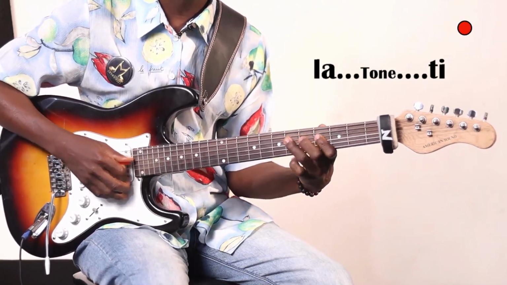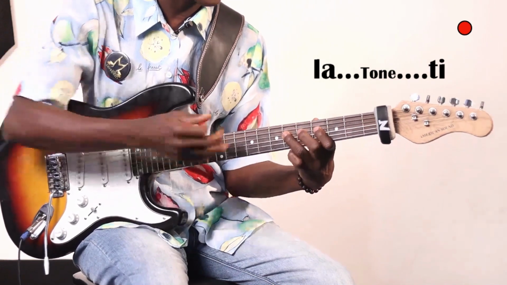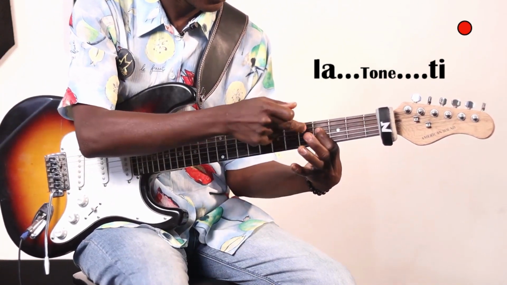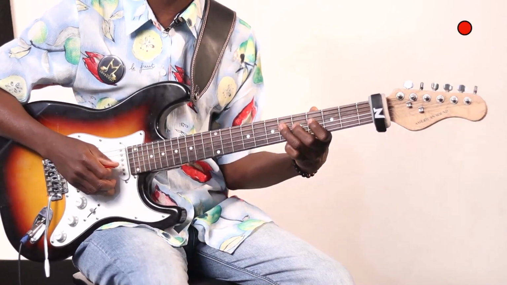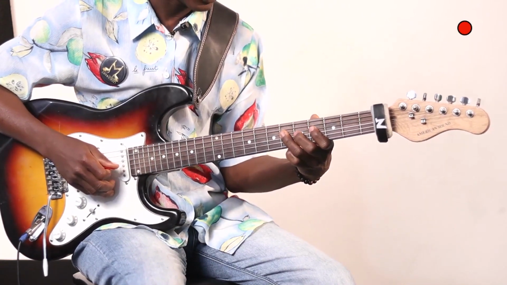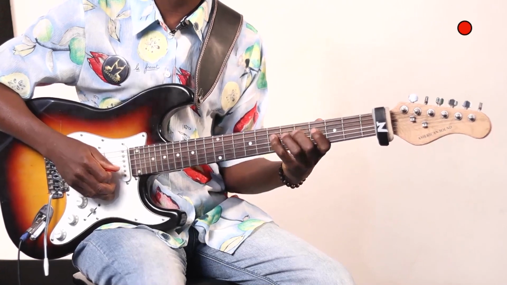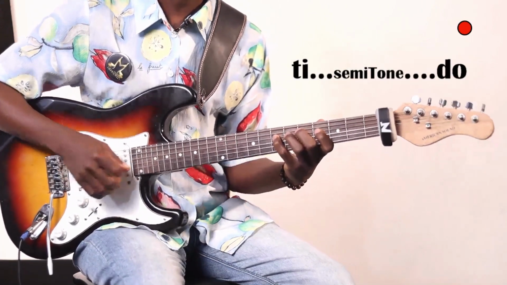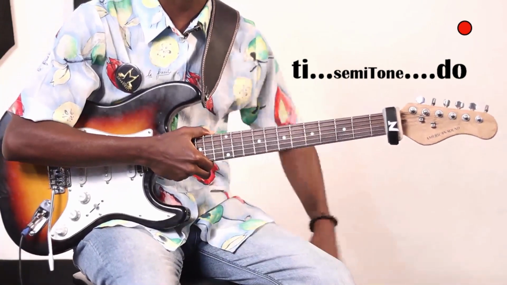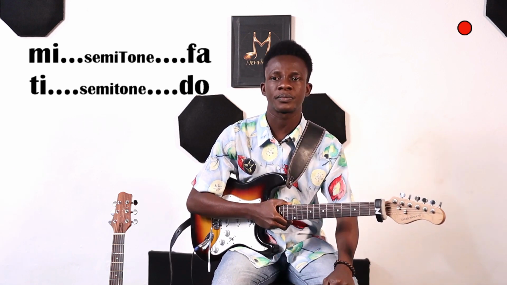So La, Ti, you can see I'm moving 1, 2. Then from my Ti to my Do is a semitone, which is a half step. So one thing I want you to understand about this major scale is that from your Mi to your Fa is a semitone, which is a half step, and from your Ti to your Do is also a half step, which is a semitone.